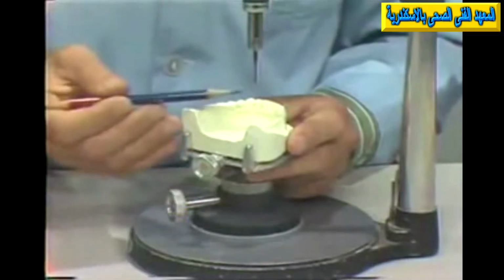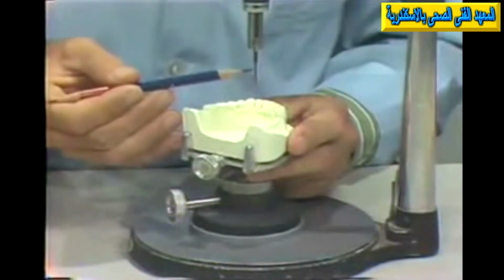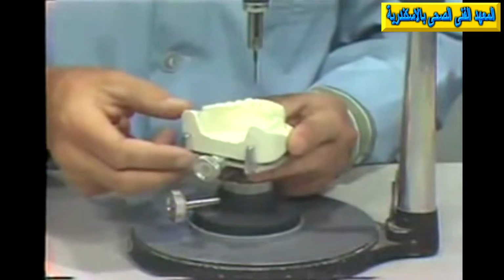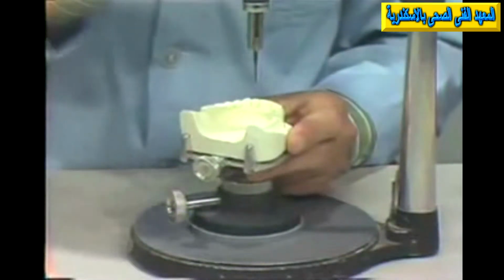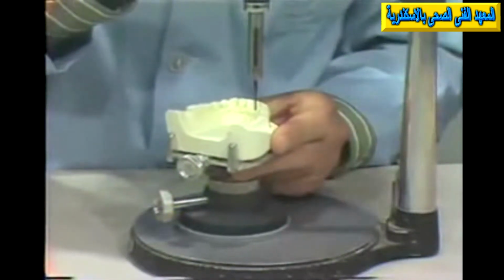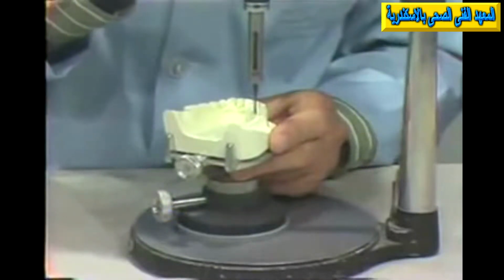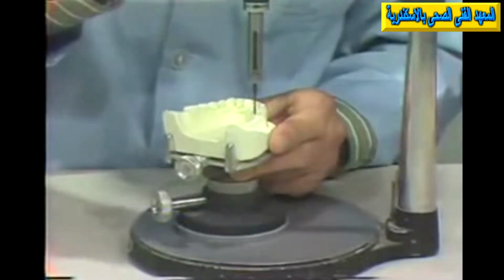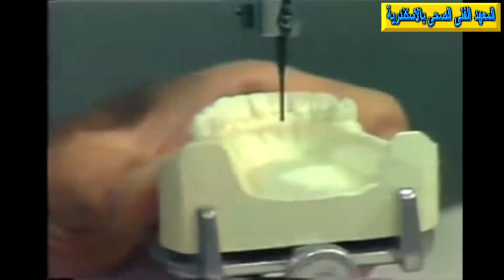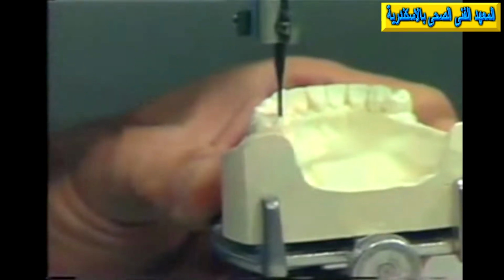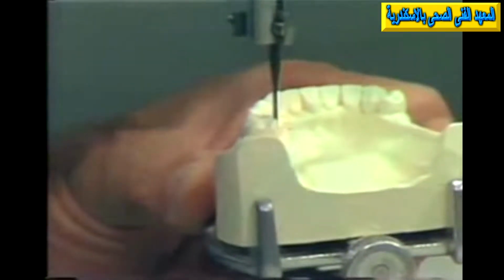And we will be using the analyzing rod here as an index of a parallel plane, so that if we compare the contour or the relative parallelism of any given surface of this cast to the rod, we can compare then that surface to any other surface, and we will have the relative parallelism of two or more surfaces.